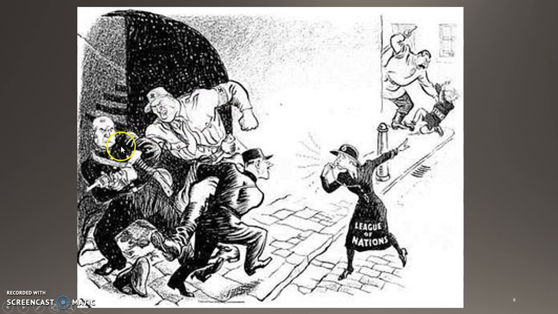These countries here are the Germans, the Italians. This one would be the French. They're trying to stop the bullies or the aggressors from causing any damage, but they're not very successful. And the League of Nations is represented as a woman. In the cartoon, she's a lot smaller. She's making a lot of noise, but she's not as powerful as the other countries and has no power to stop them from doing whatever they want to do.